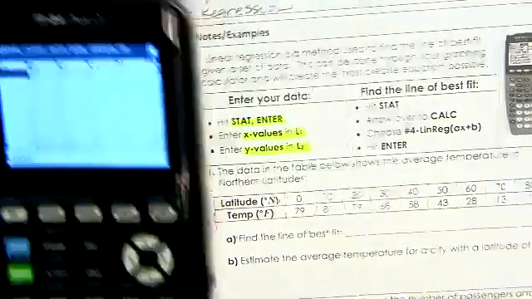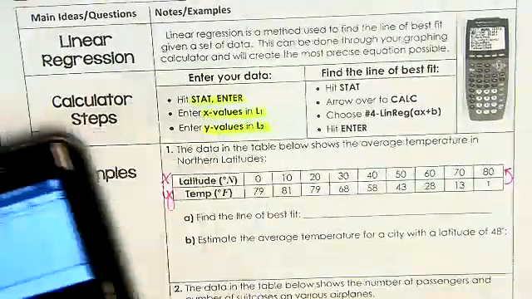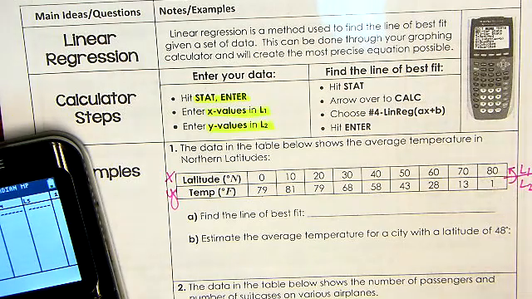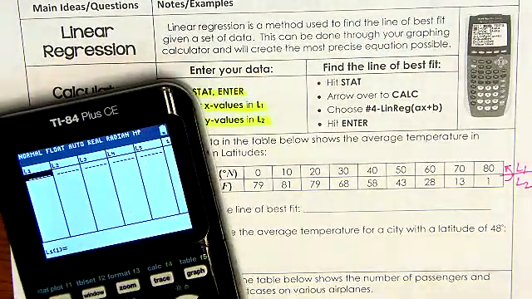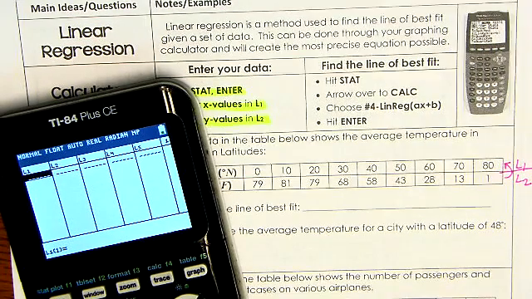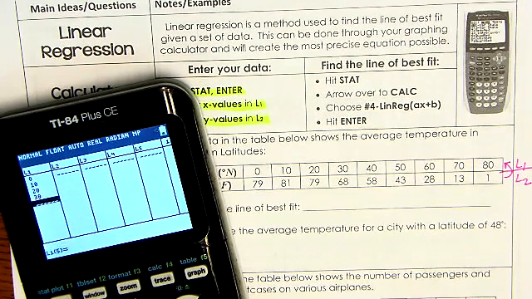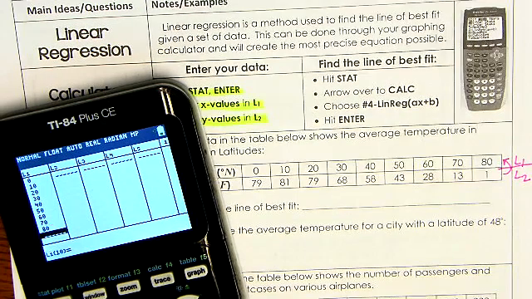Okay. So now I'm going to input this information. So since this is X, that means this is L1, this is L2. So we just type them in now, making a video, excuse me. Okay, so we have 0, enter, 10, enter, 20, enter, 30, enter, 40, enter, 50, enter, 60, enter, 70, enter, 80, enter.